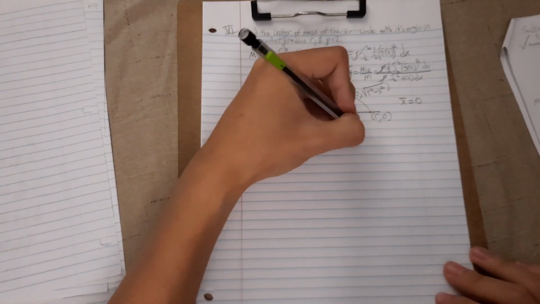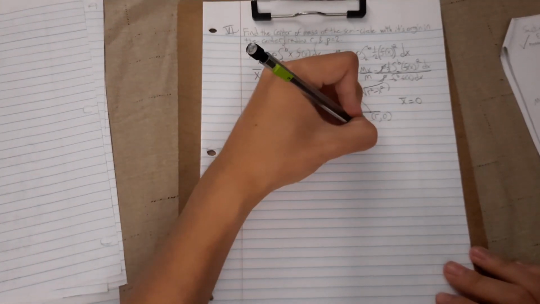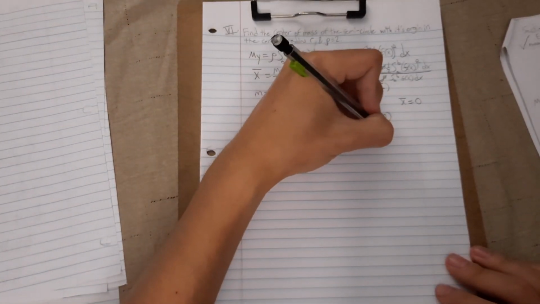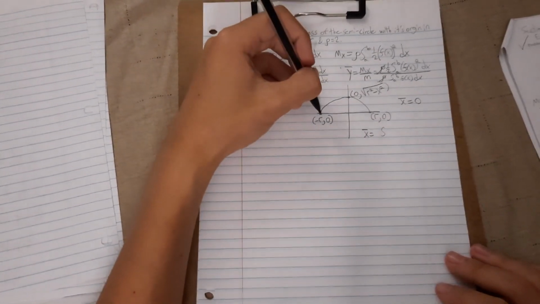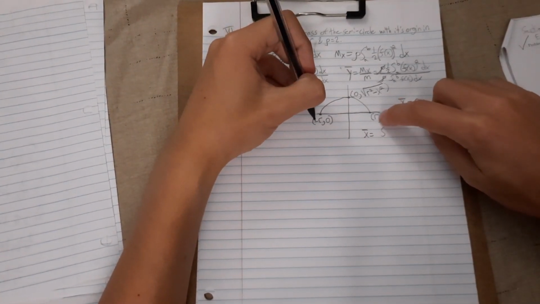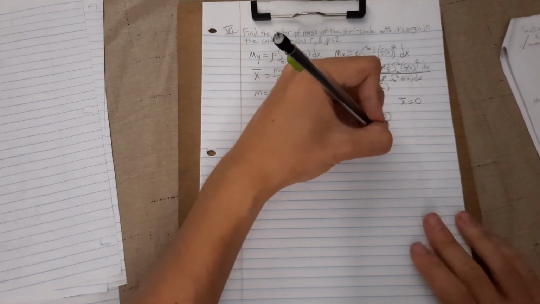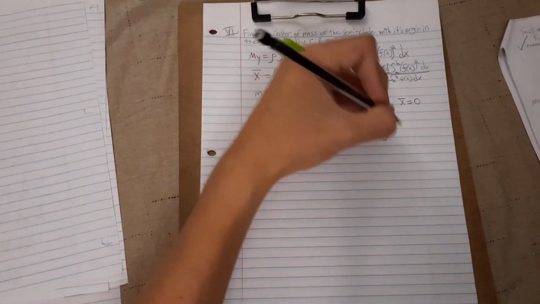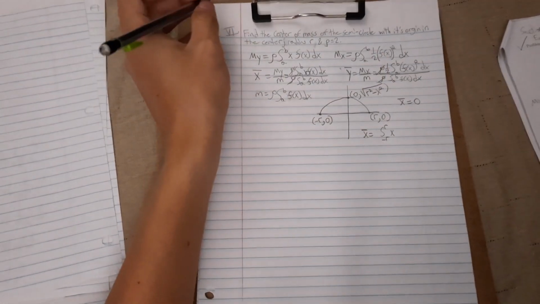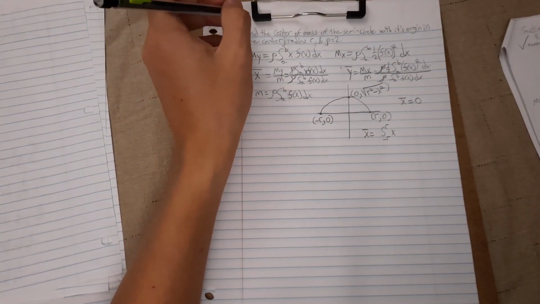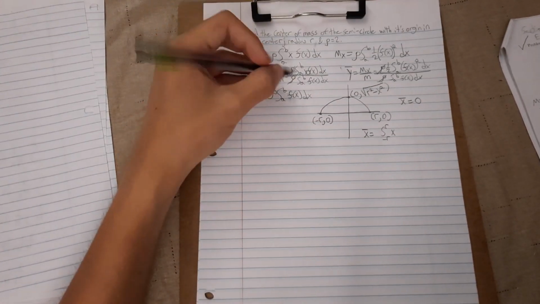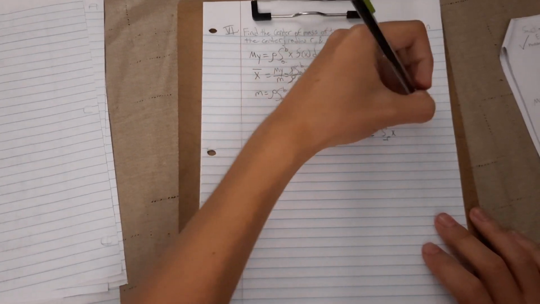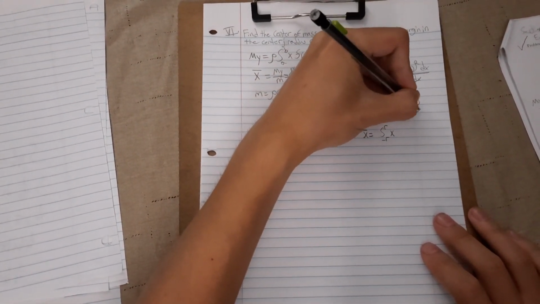So x bar is equal to integral. So our bounds are the radii. So we're going to go from negative r to r. x and then f of x, so in the formula it's f of x. y is equal to f of x.